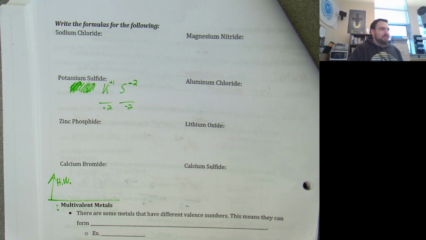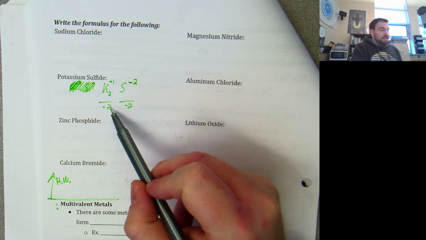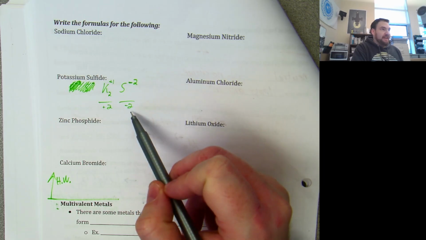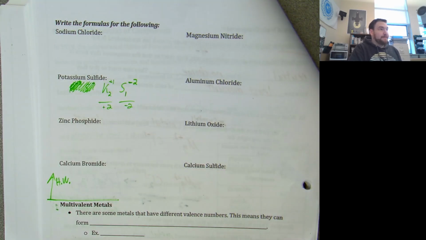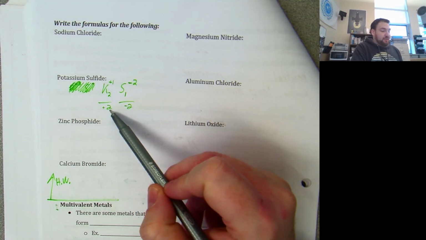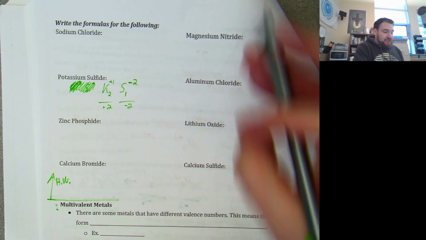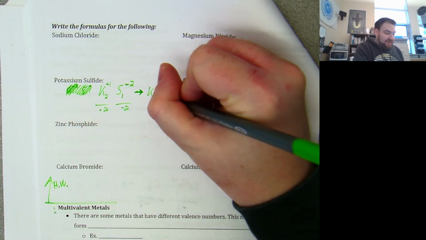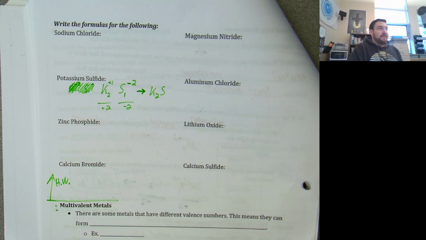So how many +1s do I need to bring so that I have 2 of them? 2 total, +2. Yeah, I need to bring 2. 2 +1s is going to give me +2. And how many -2s do I have to bring so that I have -2? I just need to bring one of them. So 2 +1s is going to give me +2. 1 -2 is going to give me -2. And now these two are balanced. So then my final formula here is just going to be K2S, because wherever there's a 1, we don't write it. Evelyn, did that make sense?